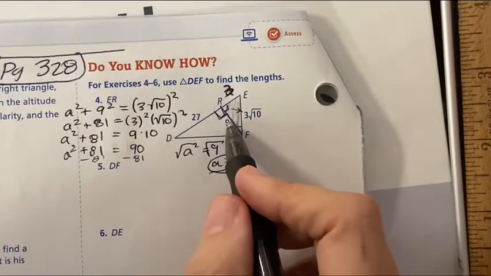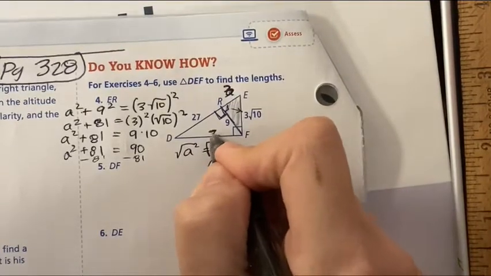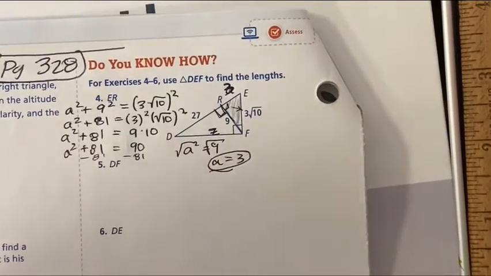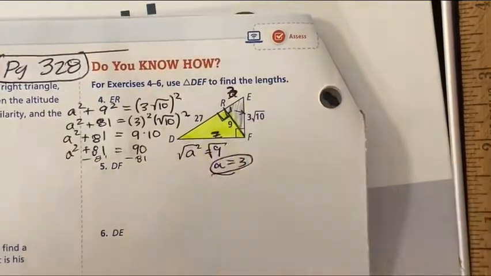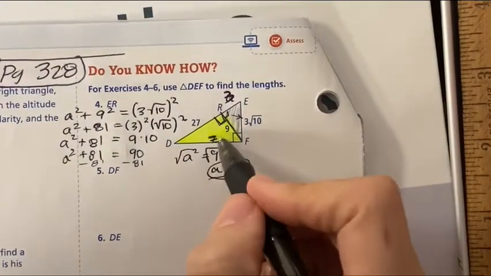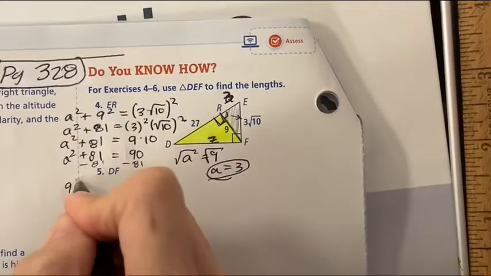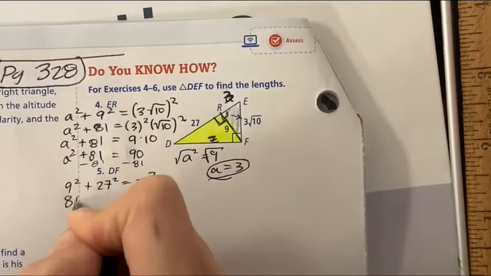So we usually call this one X, and that one's Y and Z. So I usually call this Z, so I'll just call that Z. So DF, can I solve for that? And the answer should be yes. This is the teen. I know two of the three sides, 27, 9, and Z. So ordering them least to greatest, 9 squared, 27 squared, Z squared.